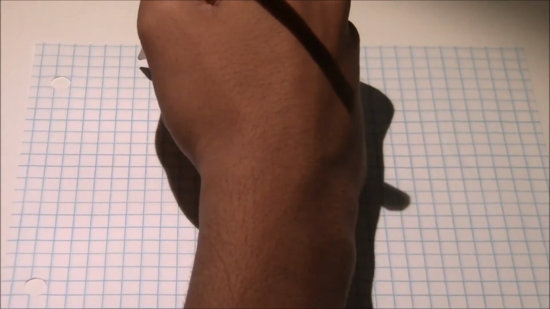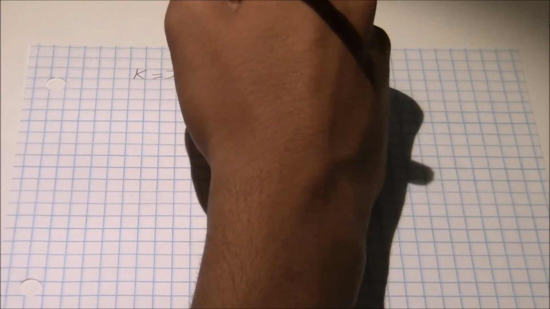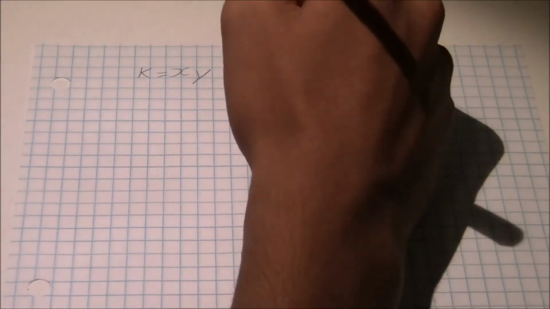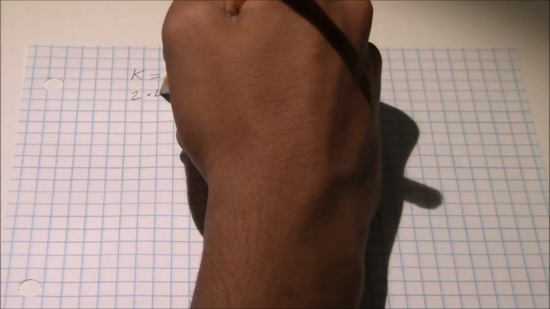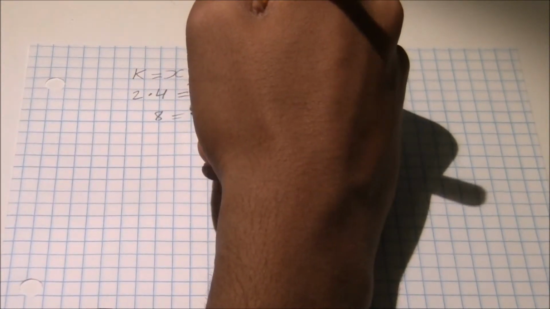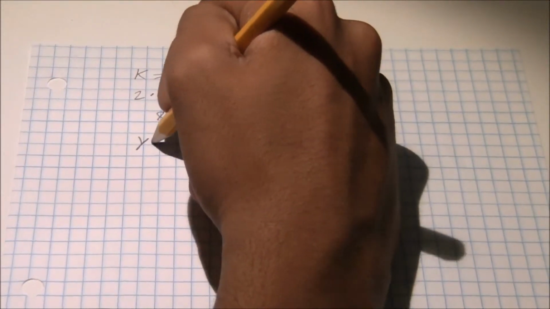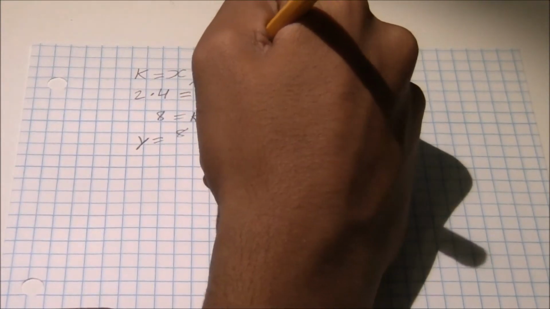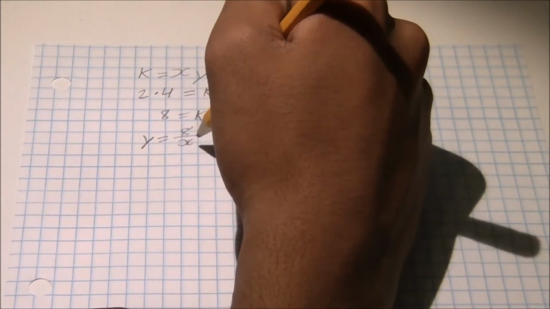Okay, so first of all, you get an equation like this: k equals xy, and they tell us y equals 2, so 2 times x equals 4, so 4 equals k. 2 times 4 equals 8, 8 equals k. Now you want to write a function rule. So y is equal to 8, which is k, the constant, over x. You always want to write the function rule in y equals k over x form.